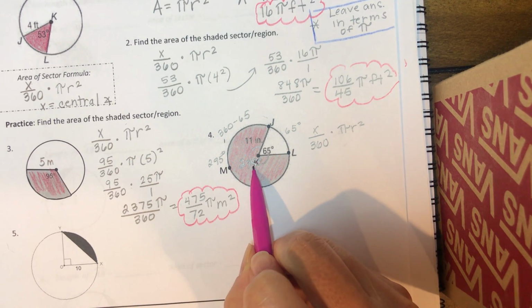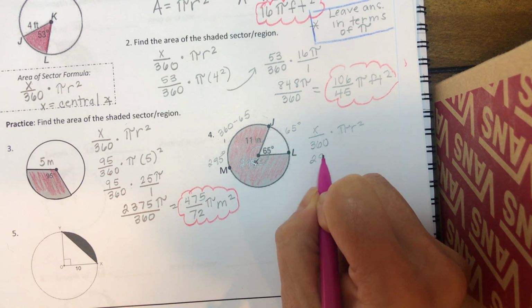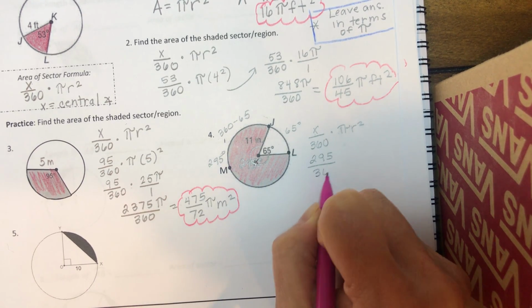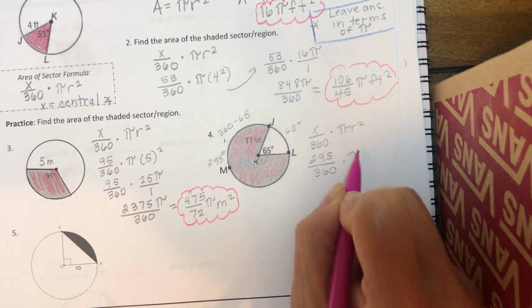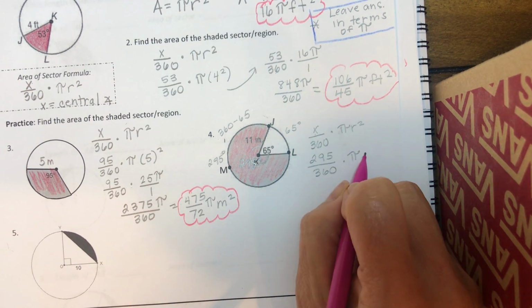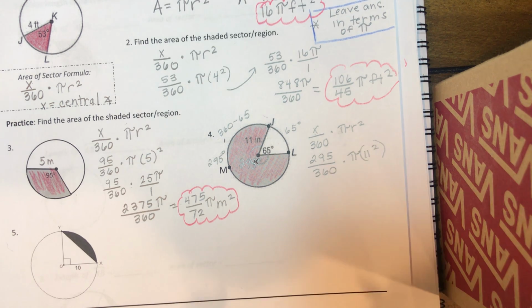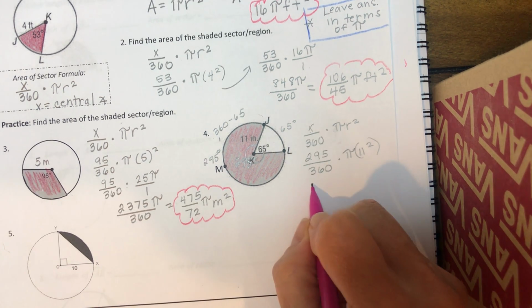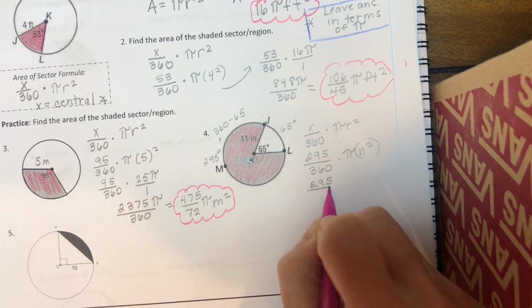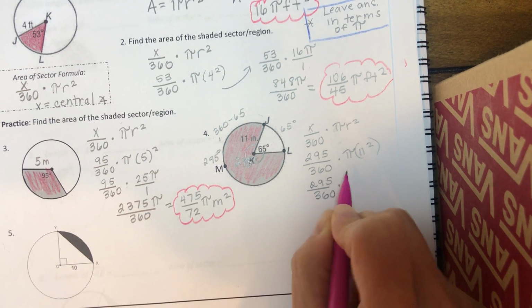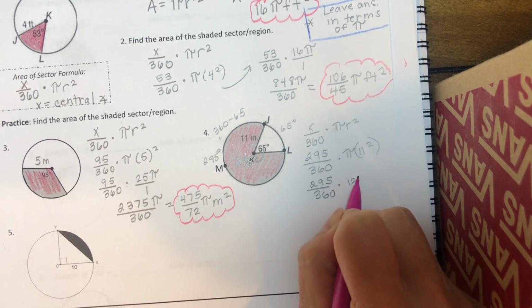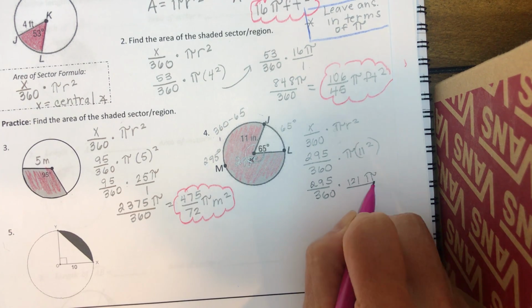X is going to be 295 over 360 times pi, and our radius is 11 squared. All right, so now we've got 295 over 360 times 11 squared, which is 121 pi over 1.